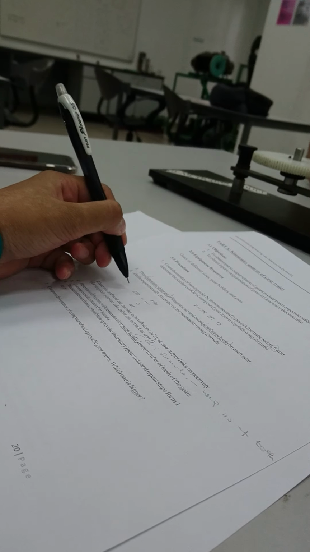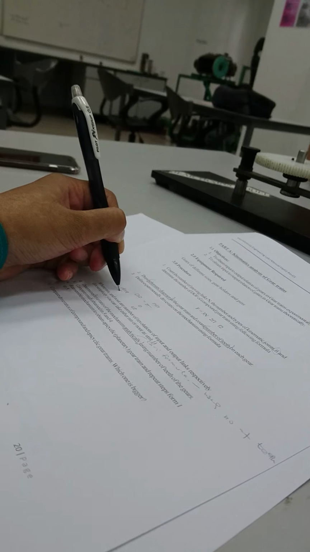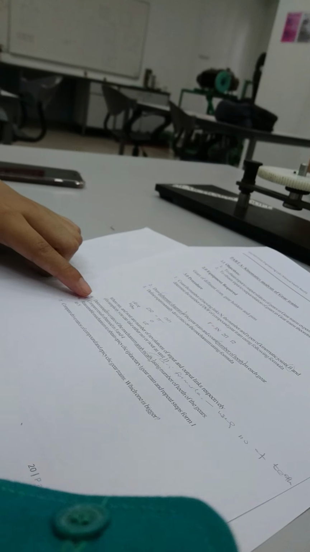So you get the same drive ratio, when we get the same reference. If not the same, then you need to discuss. In this compare result, you need to mention why it's not the same.